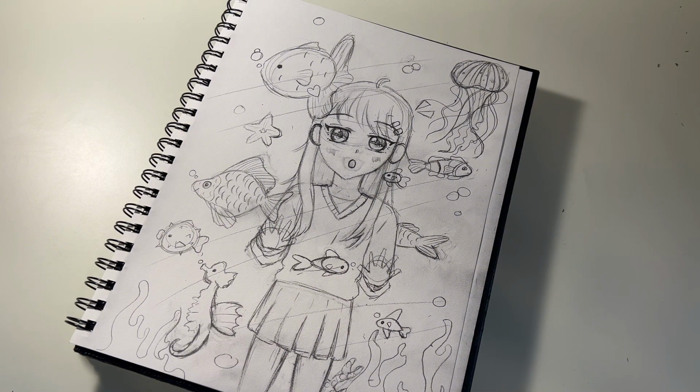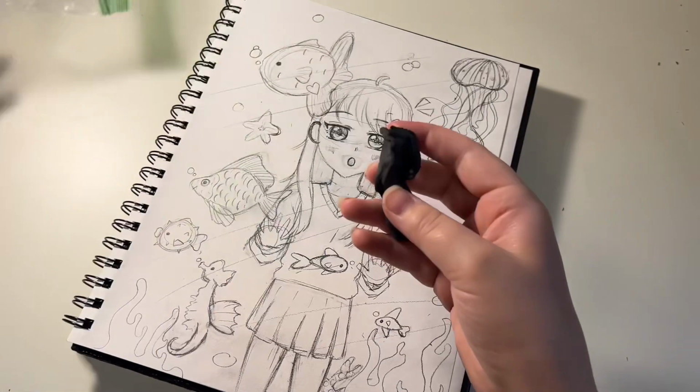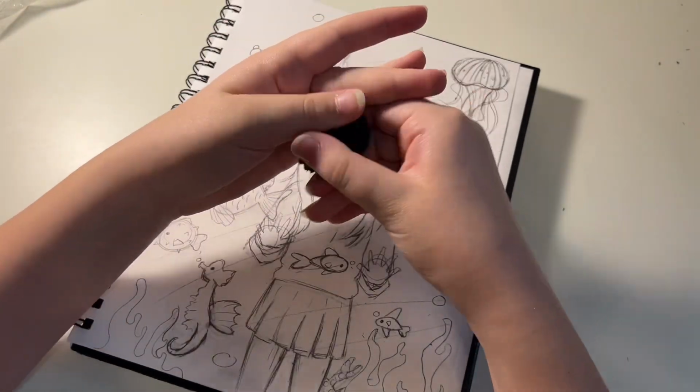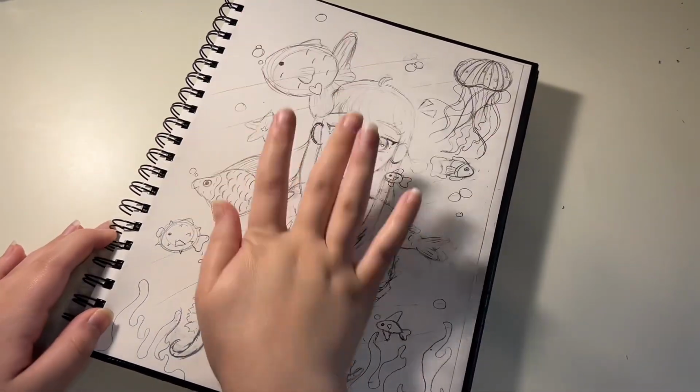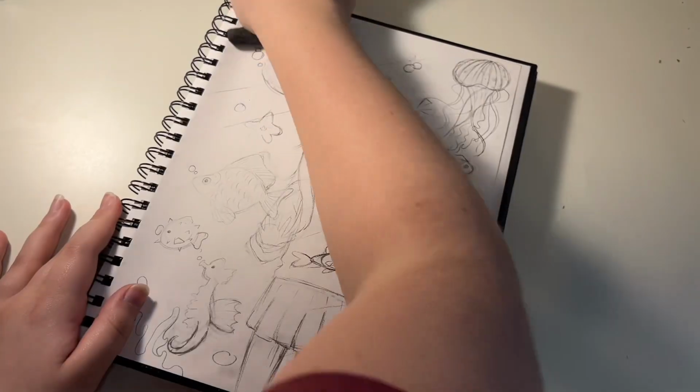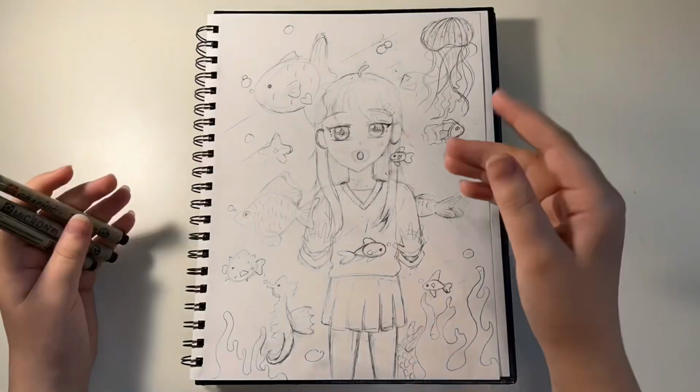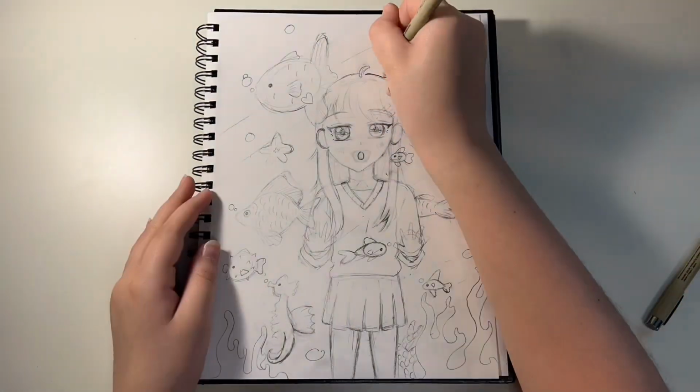Before outlining my drawing, I'm going to grab my moldable erasers and erase the drawing just until I can see just a little bit of it, because by doing this, when you're outlining and coloring your drawing in, you don't get all these pencil marks at the end. After I erase it, I go on to outlining my drawing.